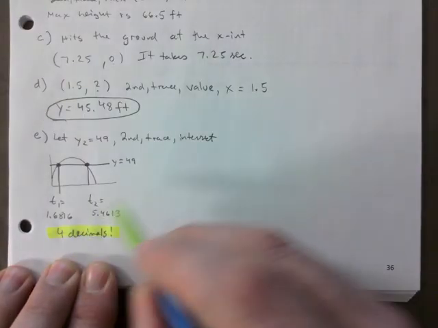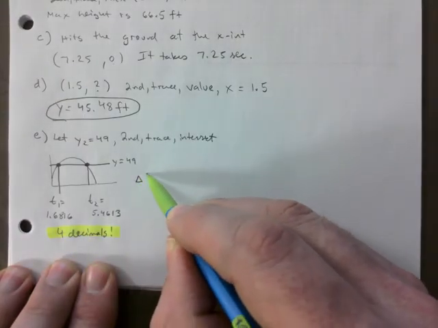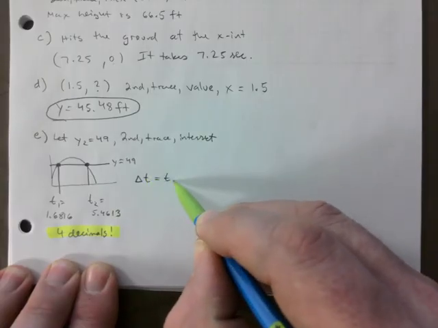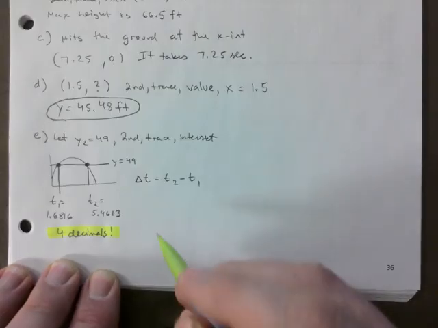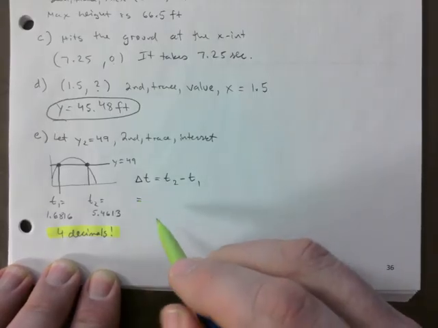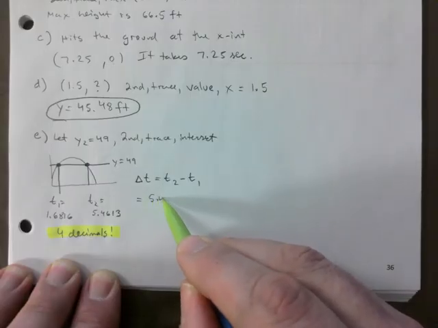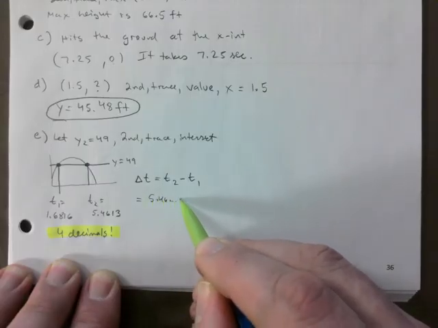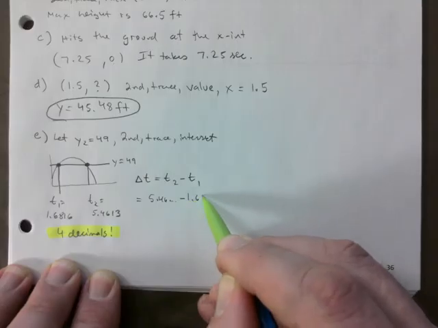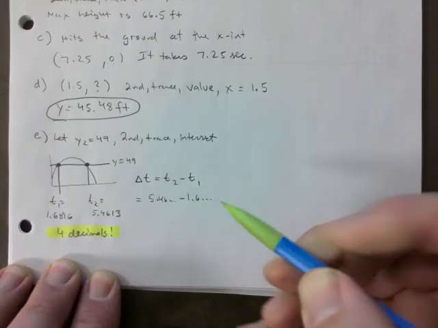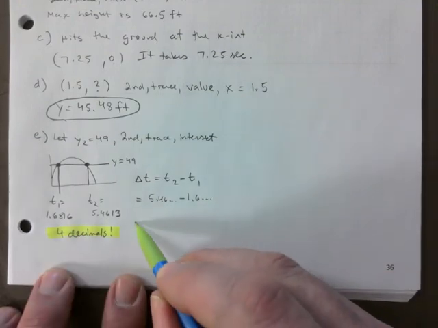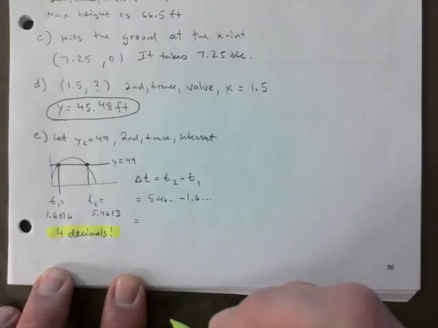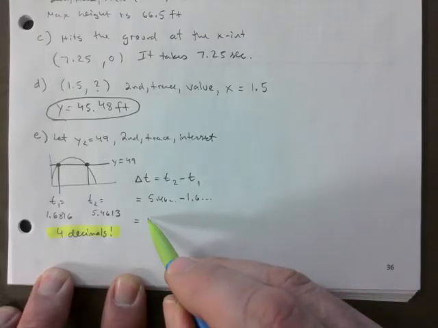So we're going to subtract that time. So delta t is essentially calling for you to subtract t2 minus t1. And so 5.46, and you can go dot dot dot, 1.6 dot dot dot, because we're assuming you're using all the decimals here. And when you subtract them, you get 3.78.